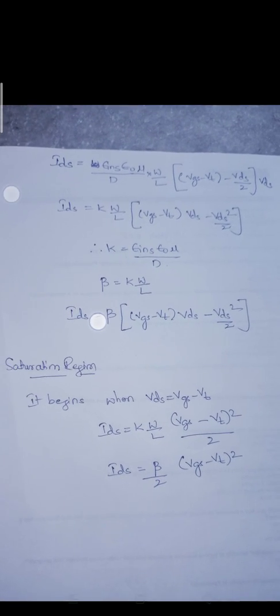So I got IDS is equal to this much factor, and I am assuming this total constant factor, epsilon insulator into epsilon naught into mu by D, as K. Substituting this constant K here, and again K into W by L, I am assuming as the factor beta, and I am writing the VDS and IDS relation. IDS is equal to beta into VGS minus VT into VDS minus VDS square by 2. This is the IDS value.